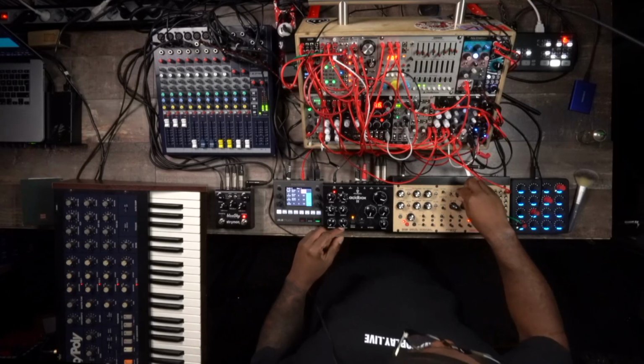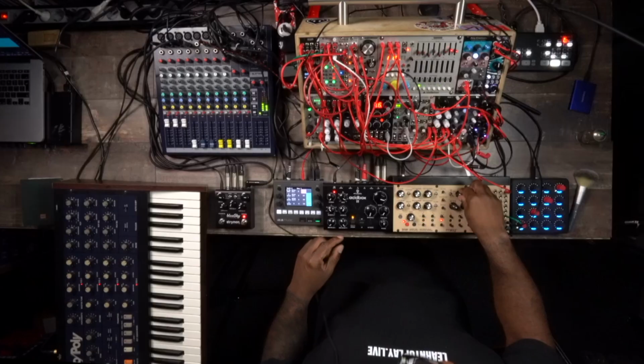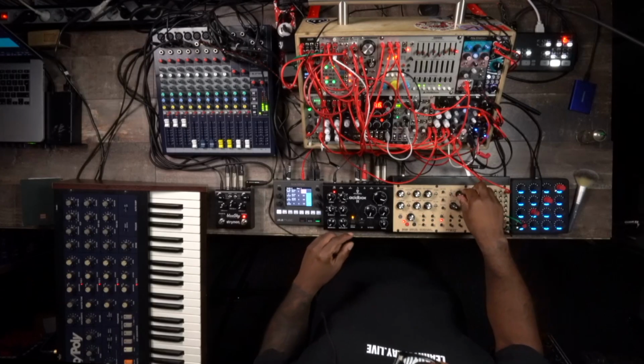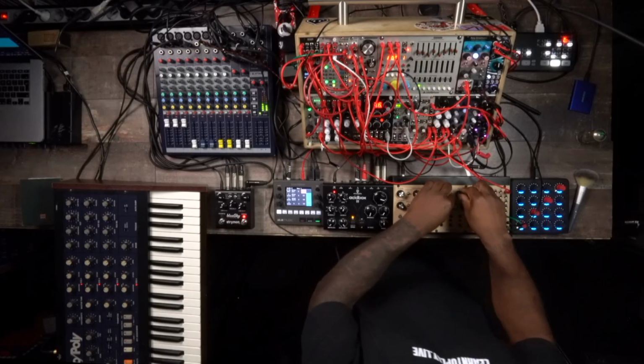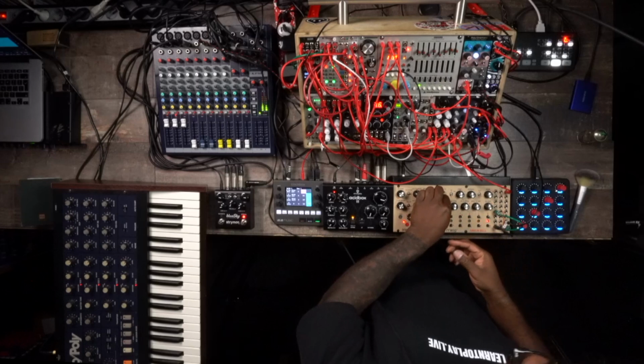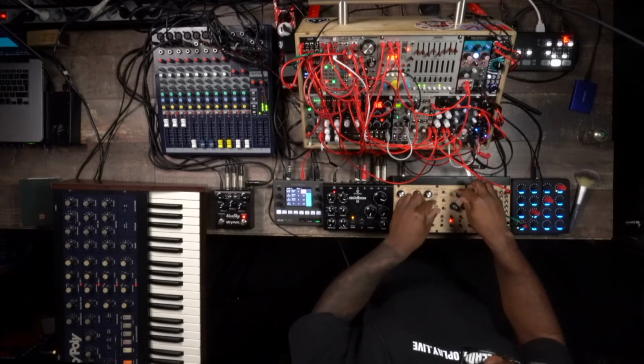So there's a little bit of noise on there. Let's accelerate it, so it becomes more and more crunchy. This is the sound. Pretty neat, pretty sweet. I need a little bit of grit.